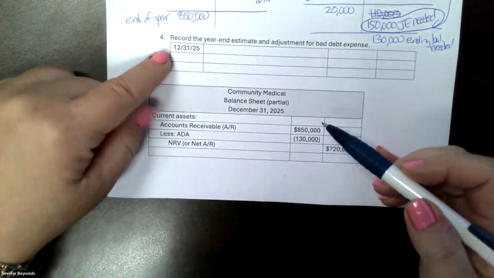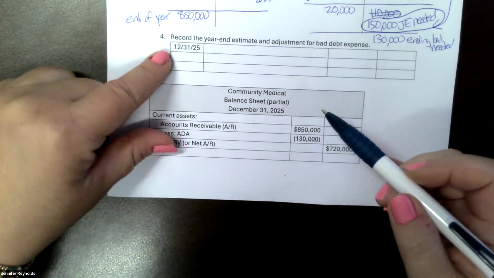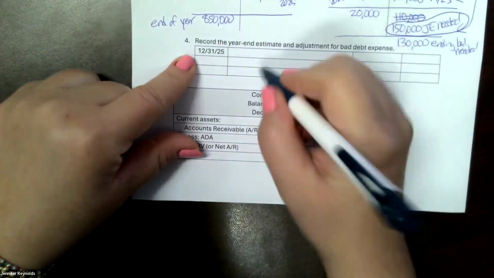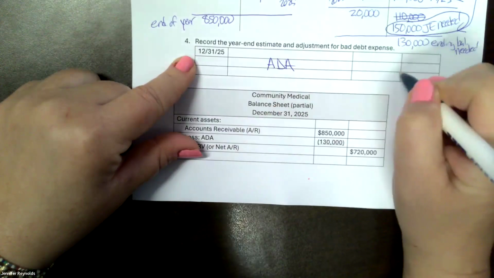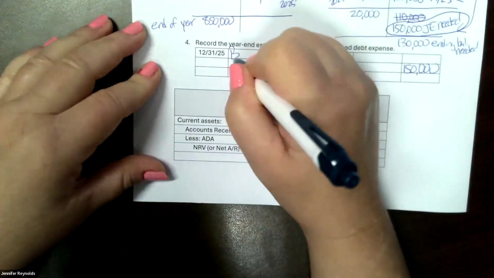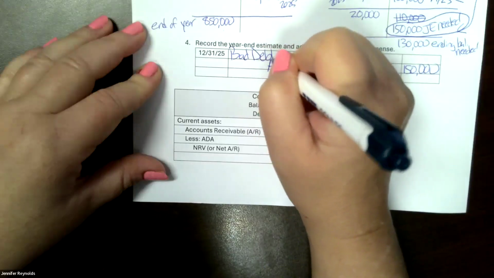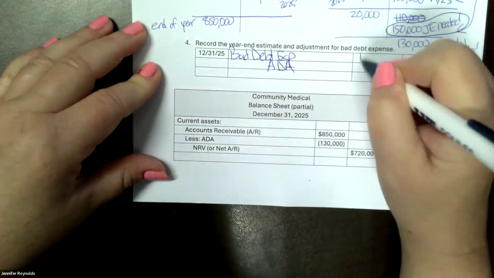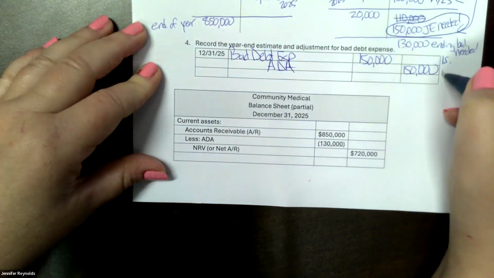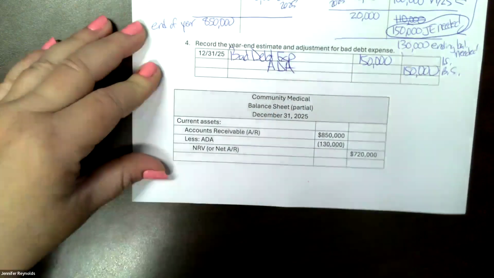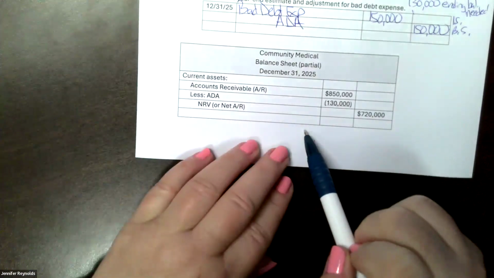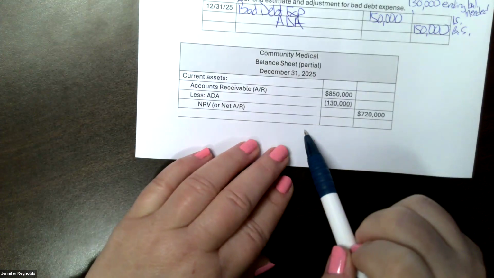So what is the actual journal entry for that adjustment? It's the 150, and you can see right here that that's a credit, ADA, credit for 150. What's my debit? Can y'all remember? It's that bad debt expense that we record on our income statement. This is on the balance sheet. That's on the income statement. So a picture of our balance sheet here. Remember, we report only ending balances.